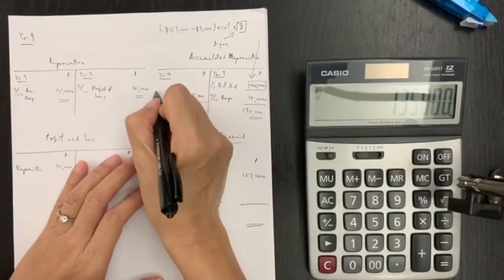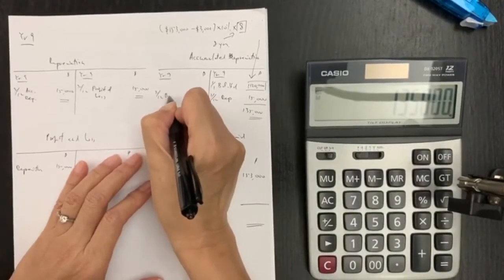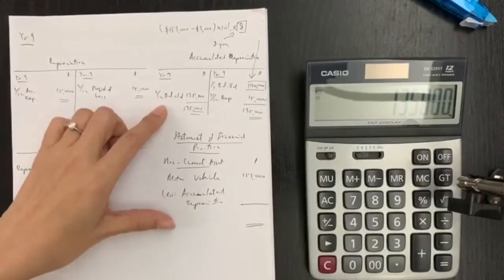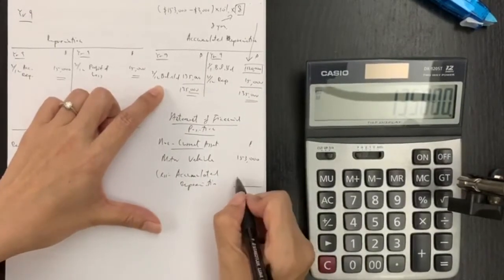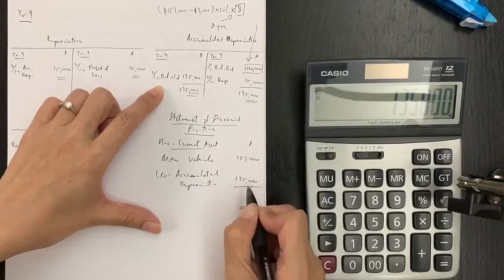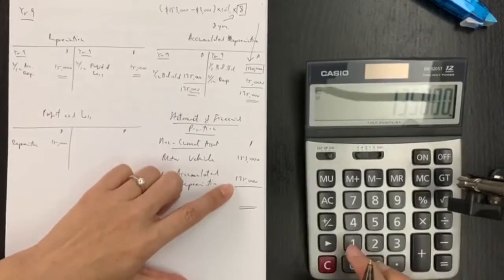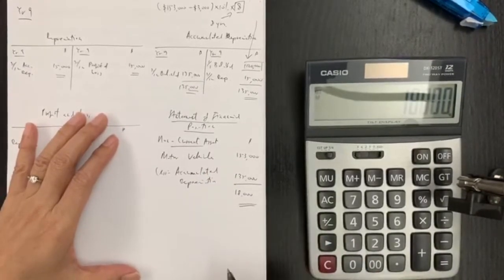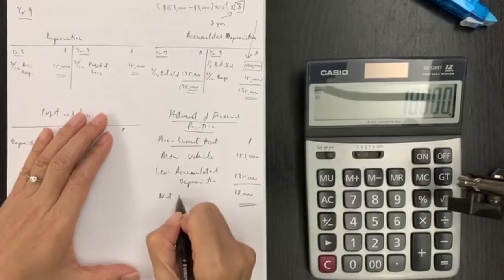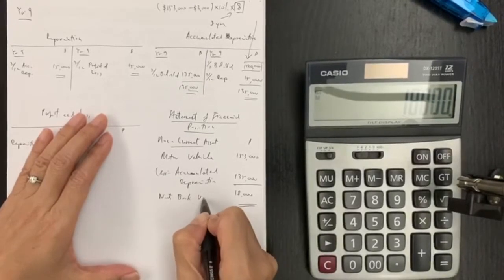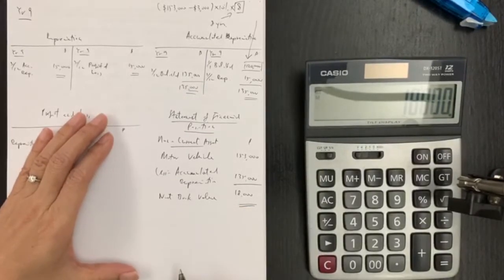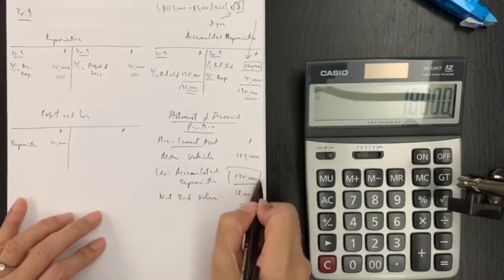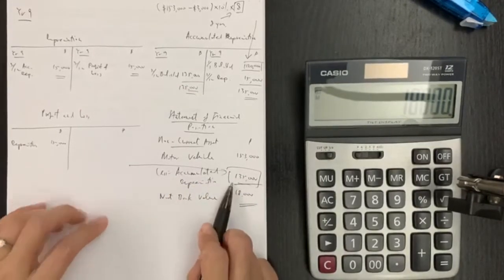So the end is 31st December, and this is balance carried down. So therefore I have this 135,000, right? So 153,000 minus 135,000, so I get 18,000, and this is the net book value.